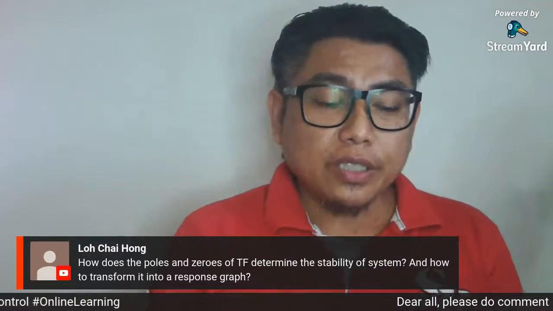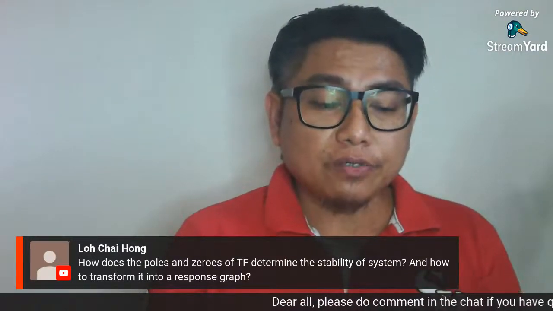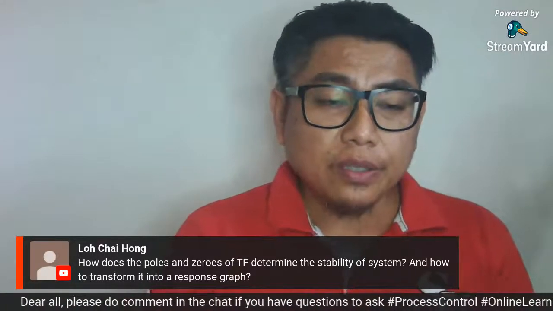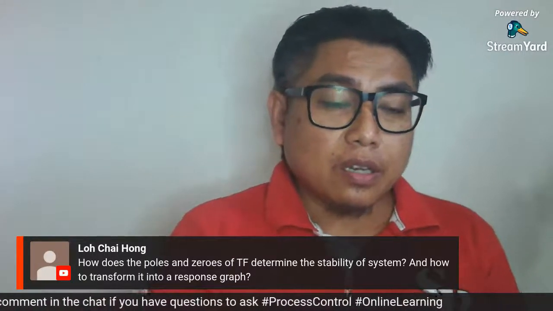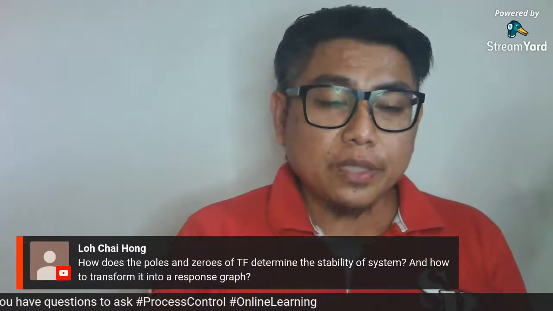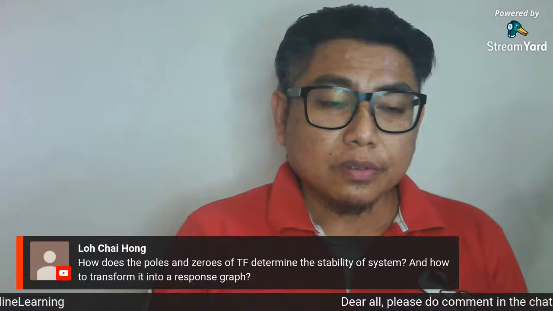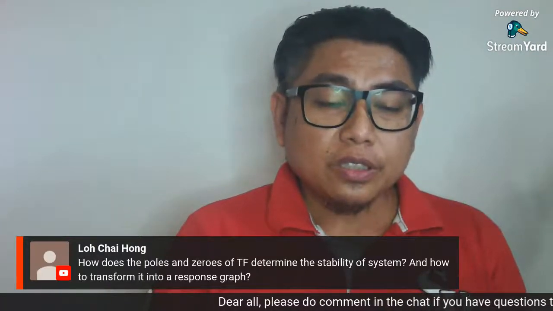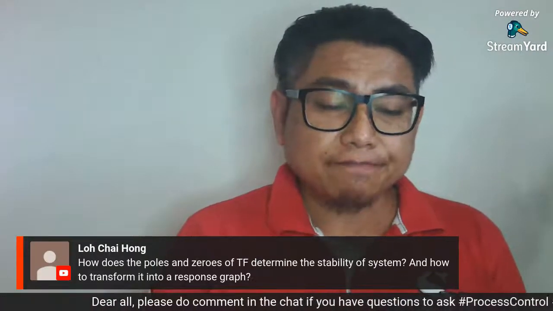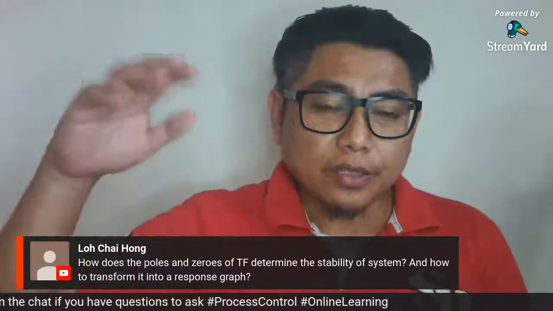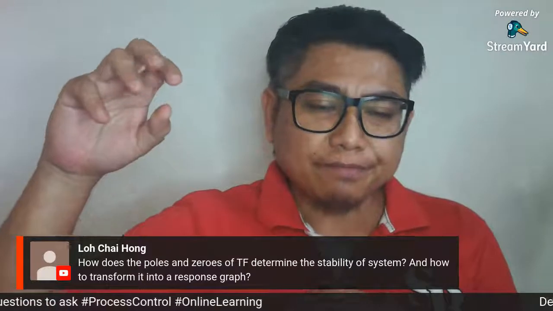For the Routh stability criterion, we need to have a transfer function in terms of polynomials. Therefore, if you have some poles or zeros, you need to transfer them.